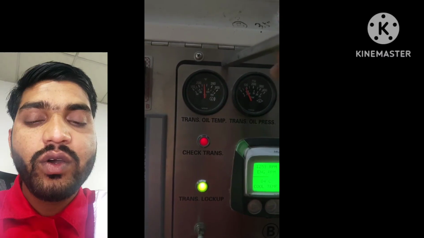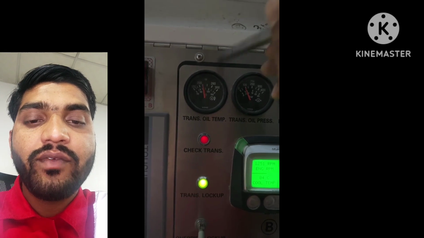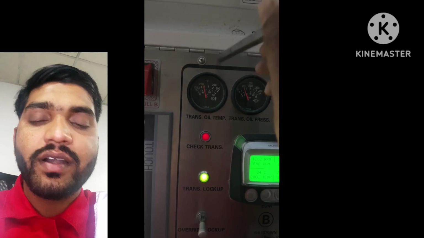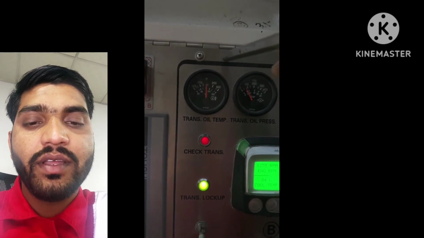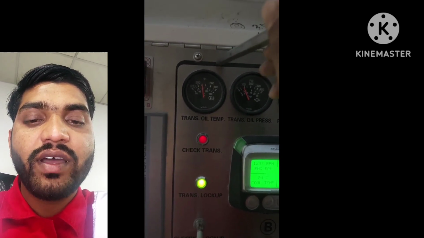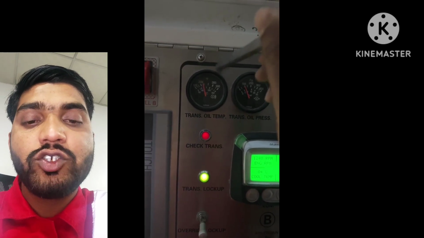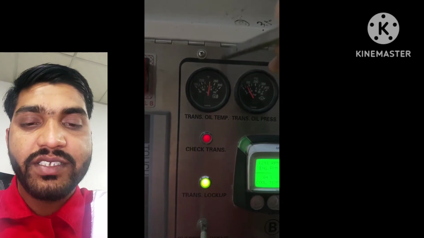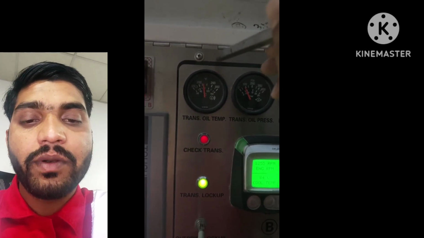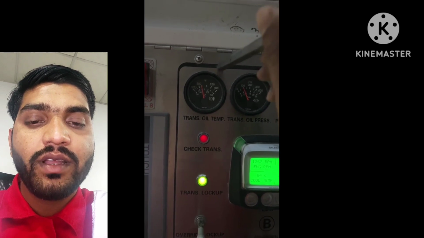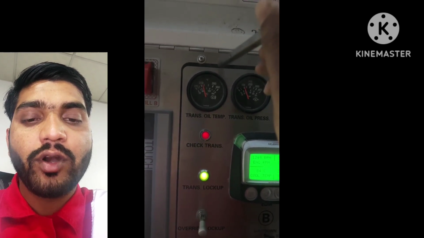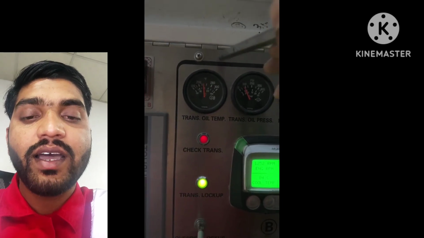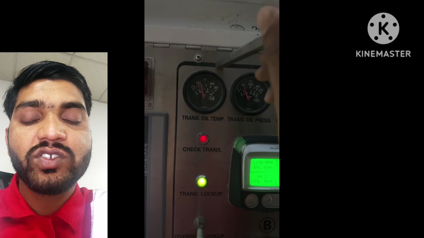But in this video you can see the transmission oil pressure is less than 200, which is 100 psi, but it should be more than 200. So it means there is a problem in the transmission oil pressure. Either there is a problem in the transmission or in the gauge. So our target was to find whether the problem is in the gauge or in the transmission. So how did we solve it?